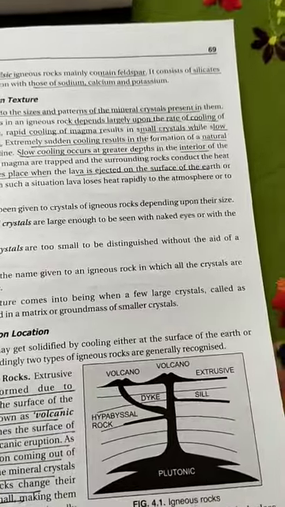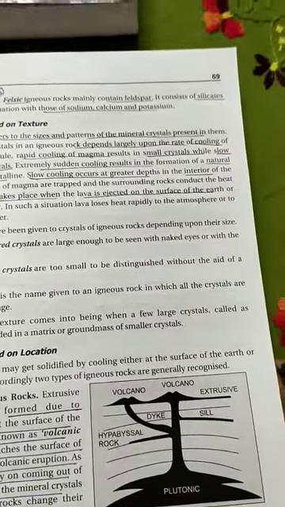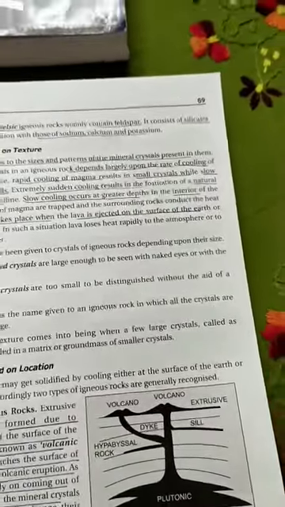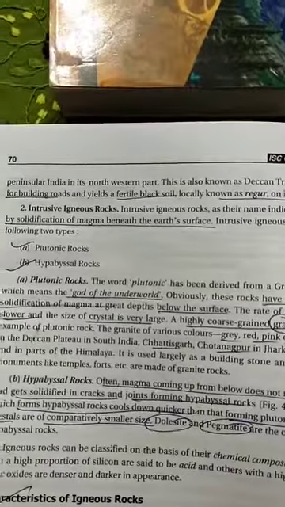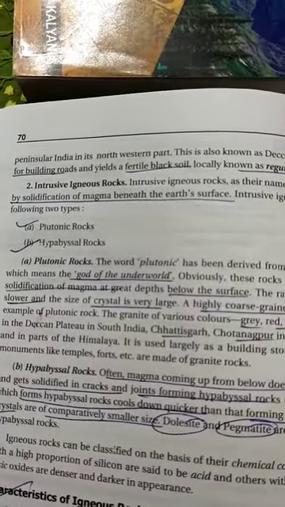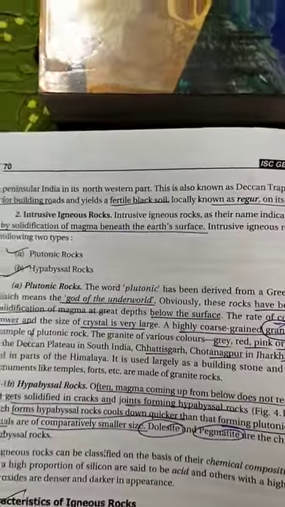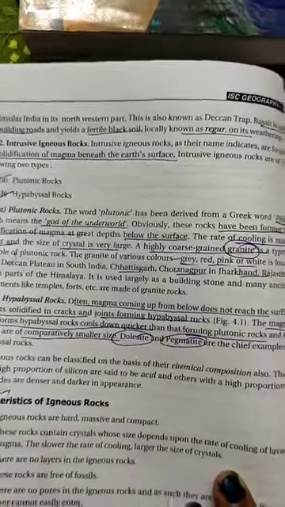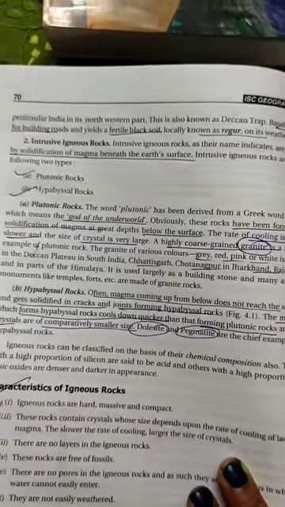Plutonic rock, dike, sill. We'll learn about this in detail on the next page about the dike and sill. Basalt is used for building materials, and it also forms the black soil, named regur soil, used for cotton cultivation.